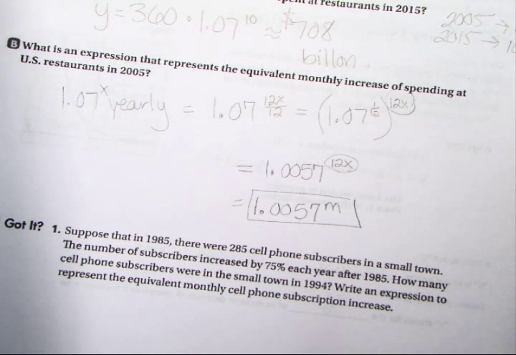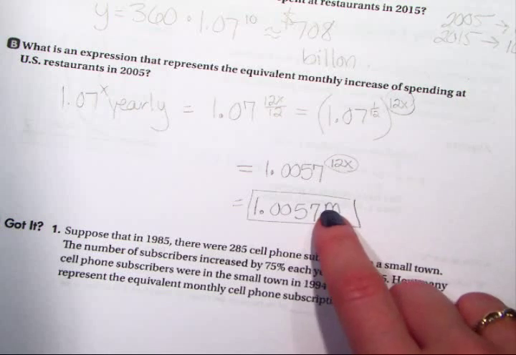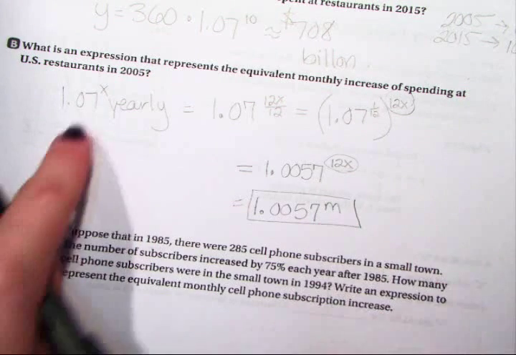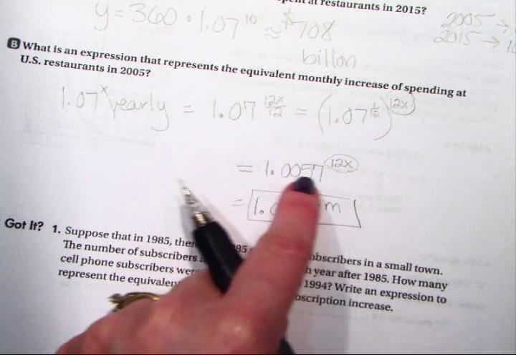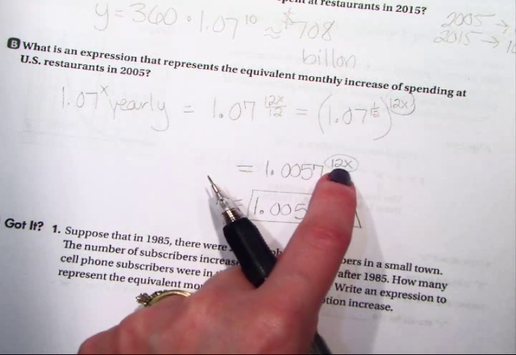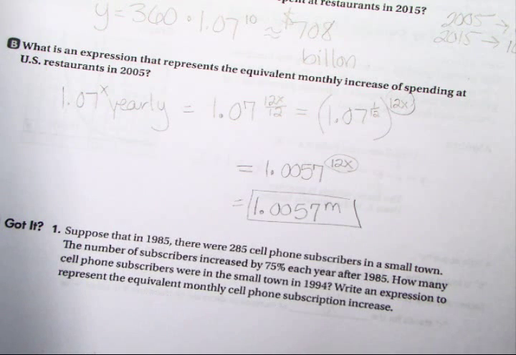If somebody asks you, well, what would this look like in 5 months? You would plug in 5 right here. So you have to change your year all the way down, and then once you get it to this number here, you have to put M instead of your 12x. M stands for months. Okay?